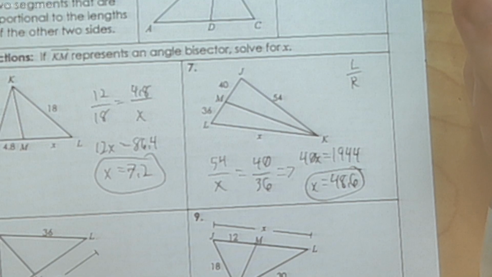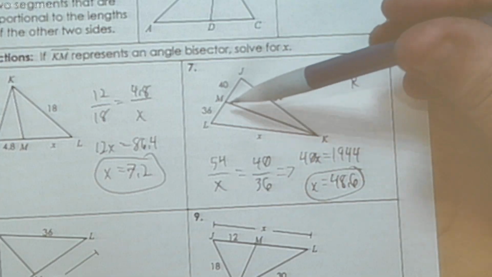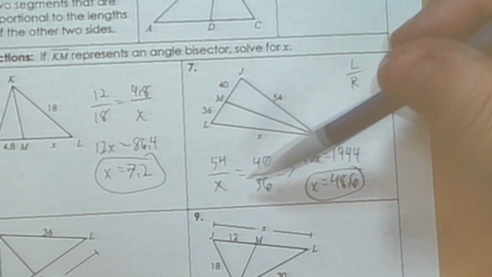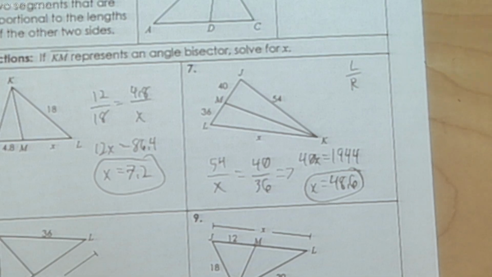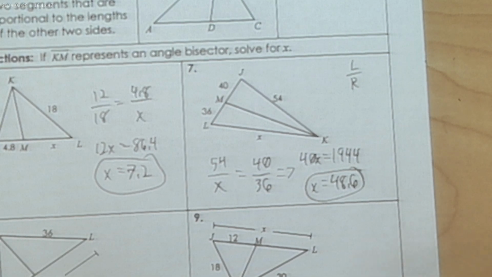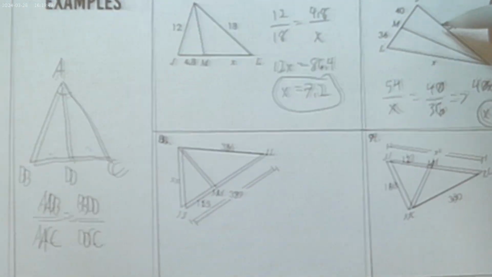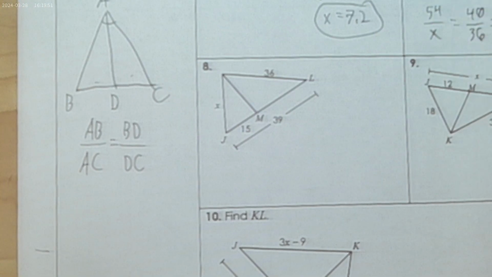I'll try it again. 54 times 36 is 1,944, and then 40. Yeah, that's it. Anyway, moving on. This one we have a little bit more work that we have to do.